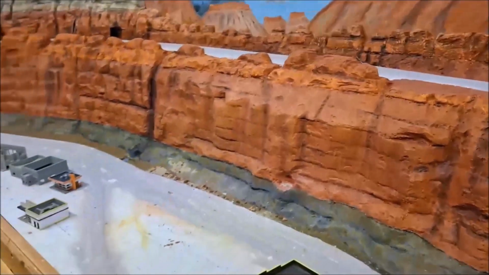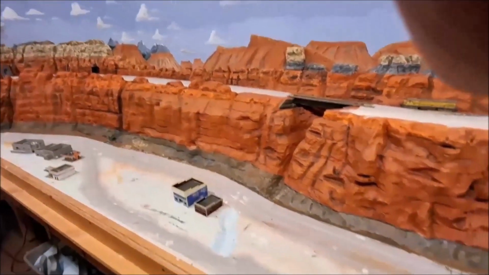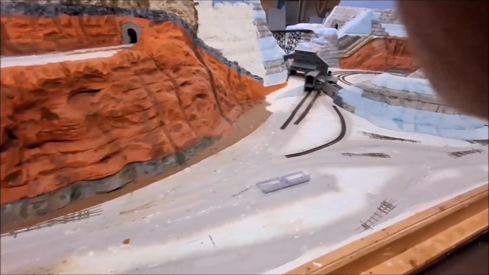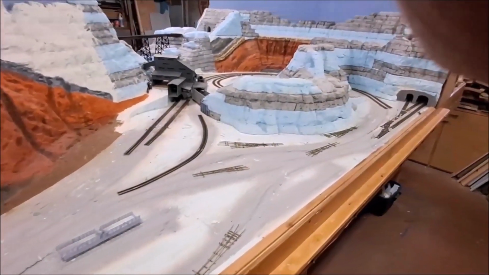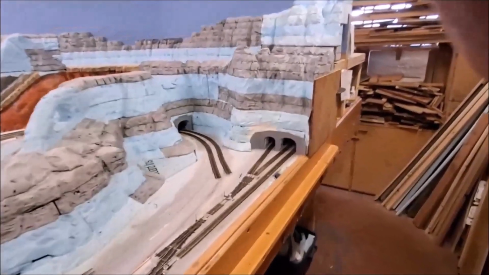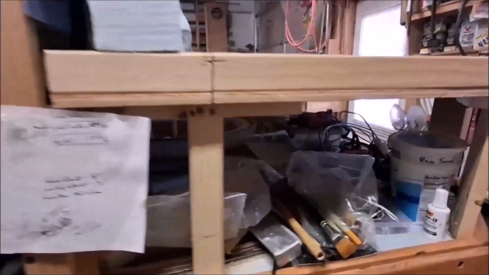And then the train will follow along the base of the cliff there and come on down and enter these tunnels into the hidden staging area again. So that's a complete loop around the layout.